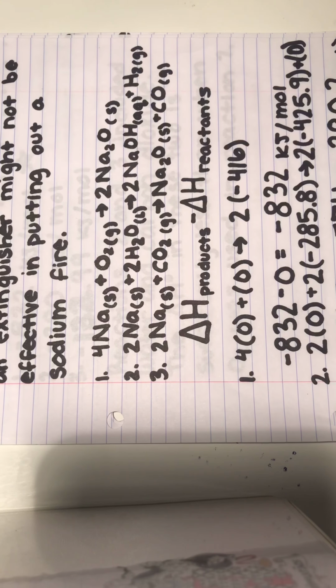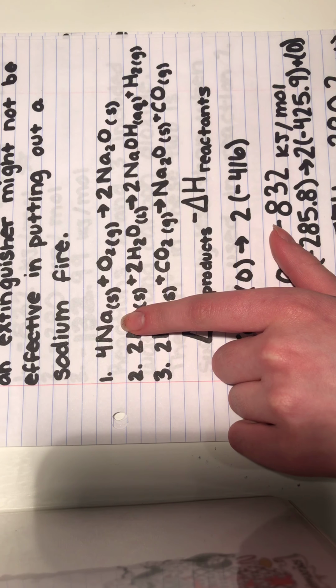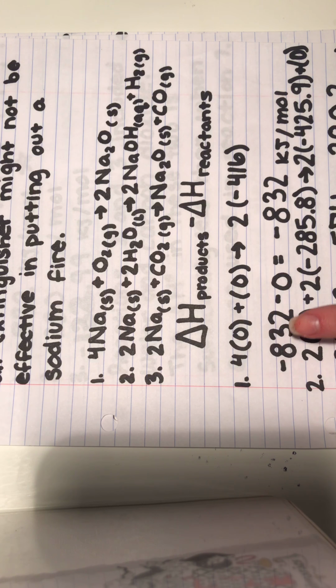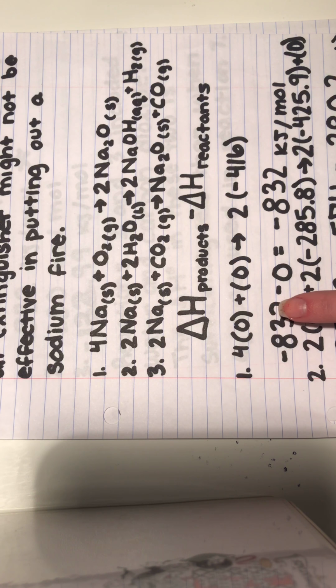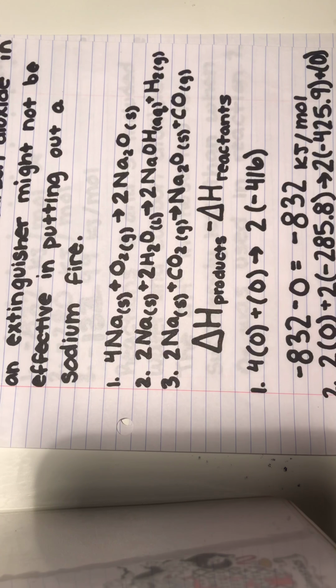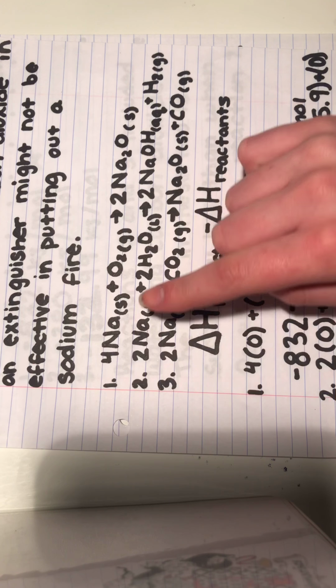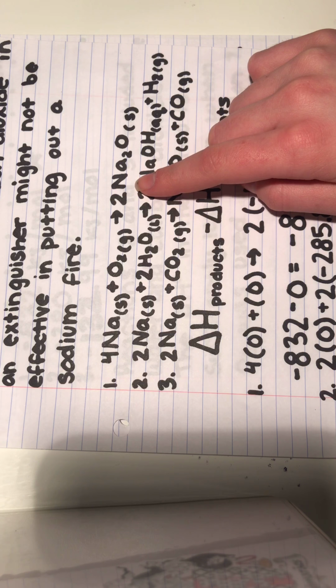So, number 1, taking the delta H of each individual molecule and multiplying it by the coefficient on each side, setting it up in the order of our initial equation, multiplying it out, adding it up, and plugging it into this equation. So first off, with 4Na plus O2 yields 2Na2O.